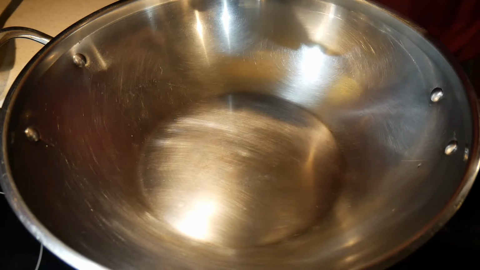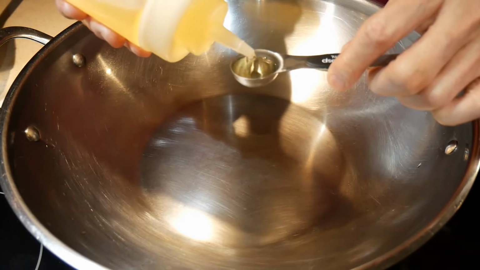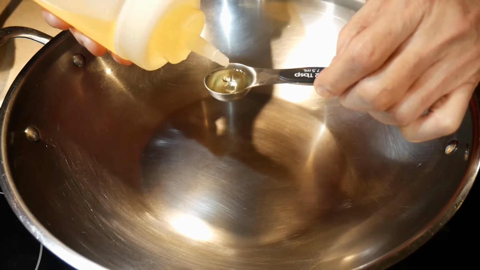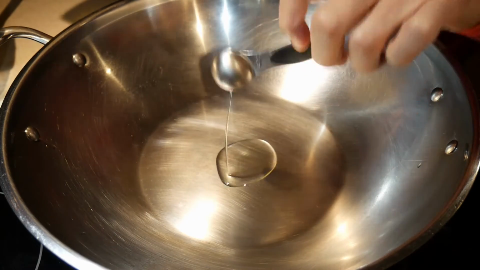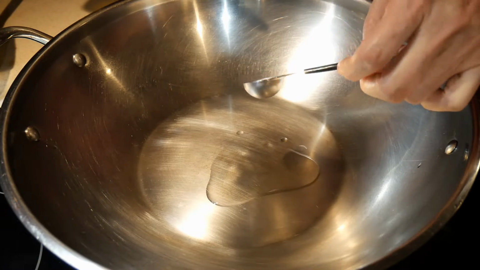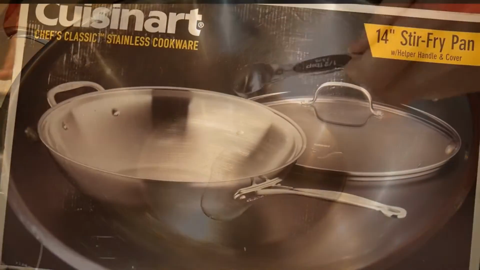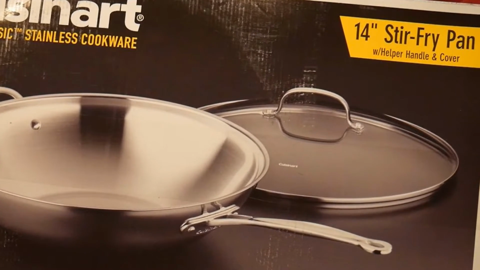So okay, last but not the least is the Cuisinart 14-inch stainless steel wok. This wok has the largest cooked surface area and it measures about 9 inches across. It is about the size of a standard frying pan. And in fact, the company advertised this as a stir-fry pan.